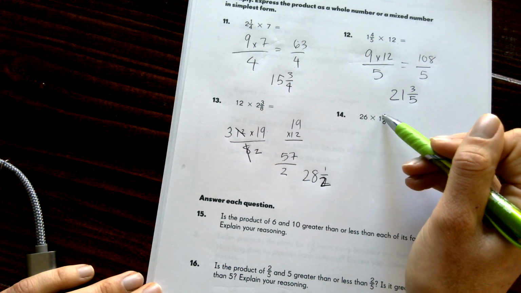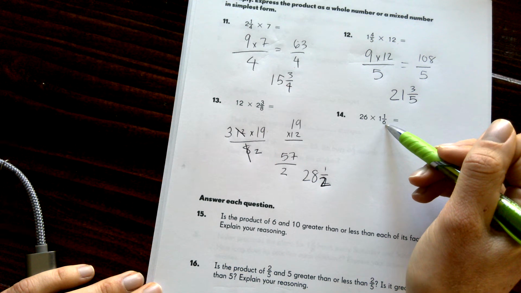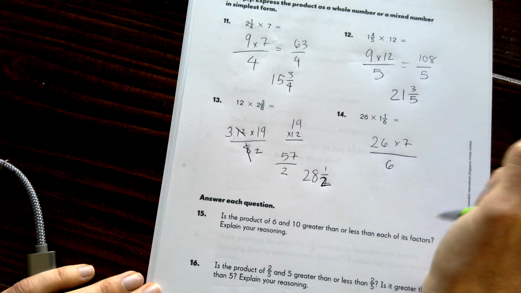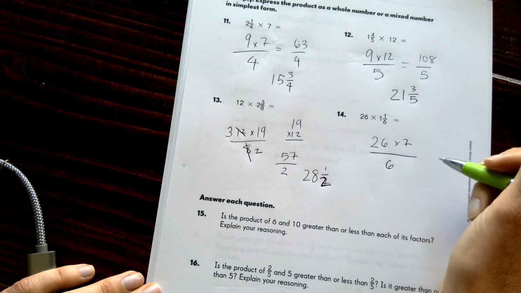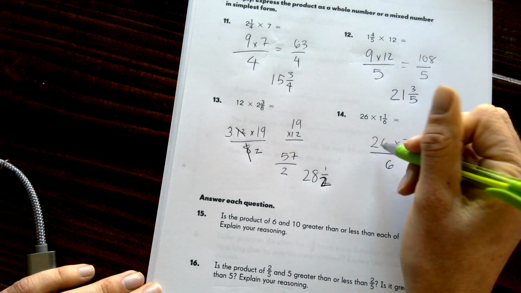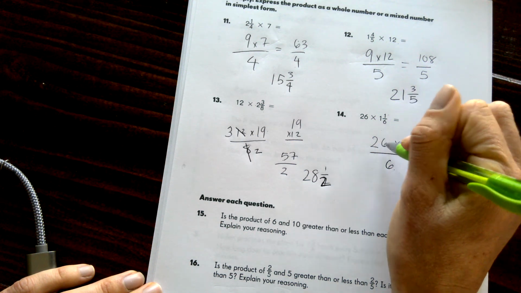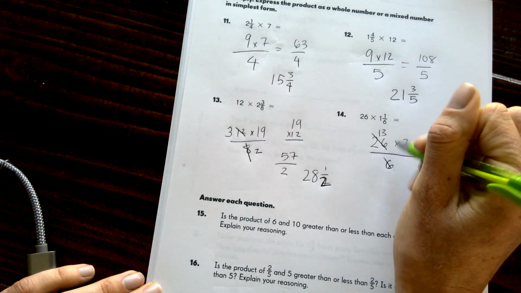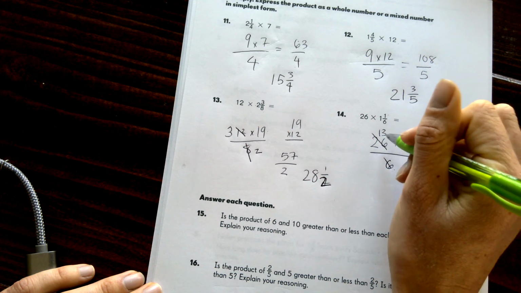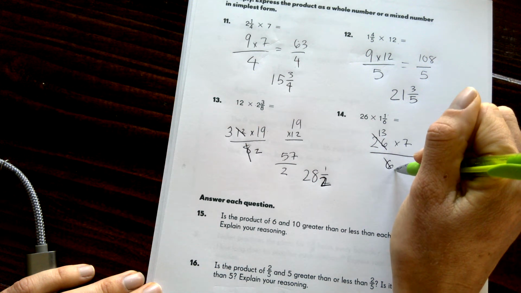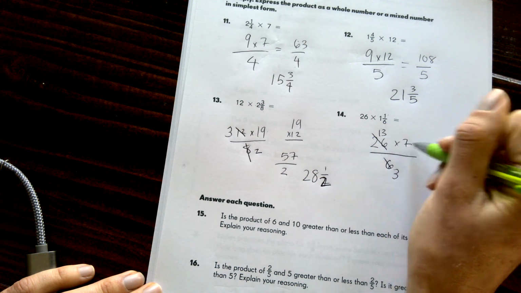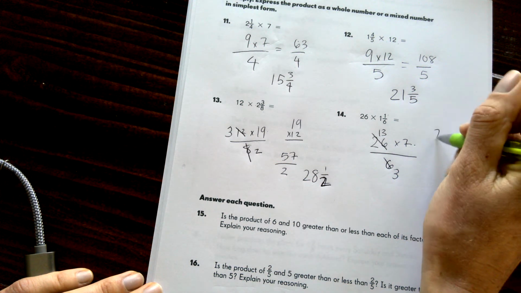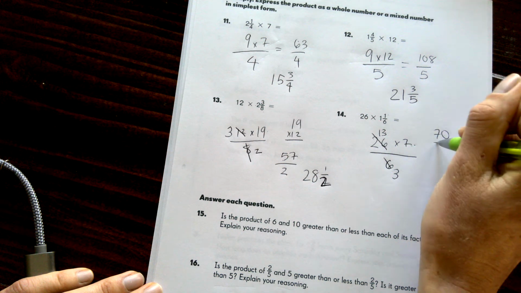26 times 1 and 1/6. 6 times 1 is 6 plus 1 is 7. 26 times 7 over my 6 here. 26 and 6 have 2 in common, so let's at least make this 13 and 3. 13 times 7 is, 10 times 7 is 70. 7 times 3 is 21.